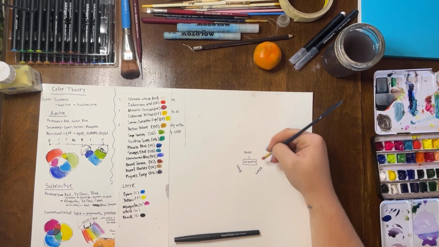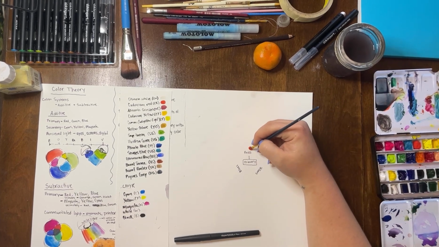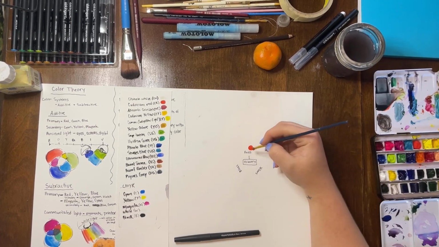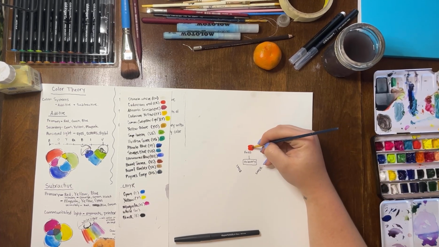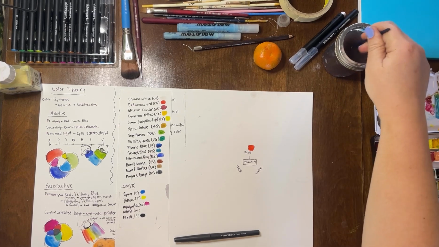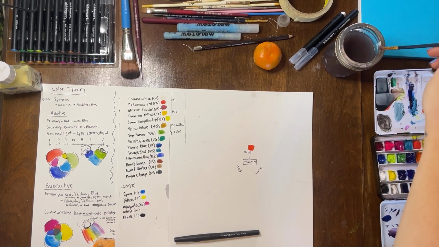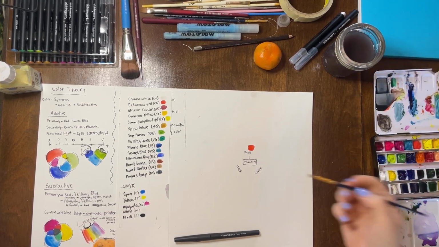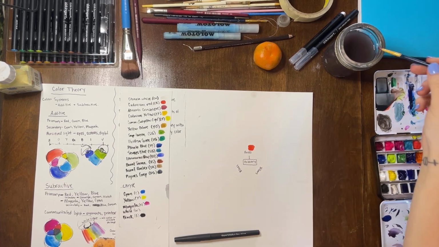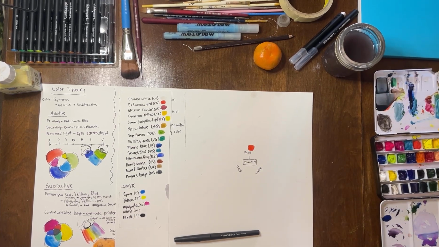So closer to the yellow, I want you to put the cadmium red. And then towards the blue, you're going to put the alizarin crimson.